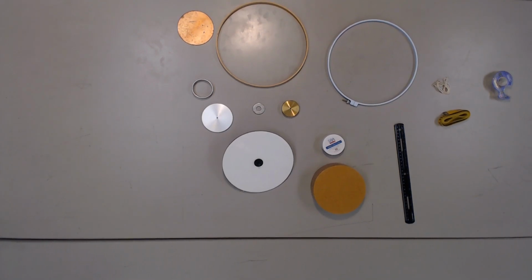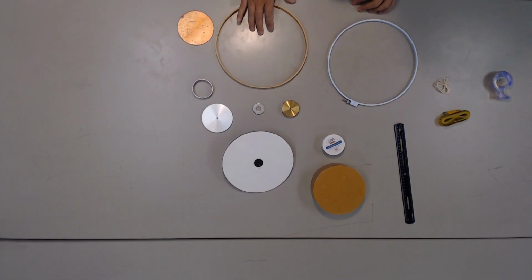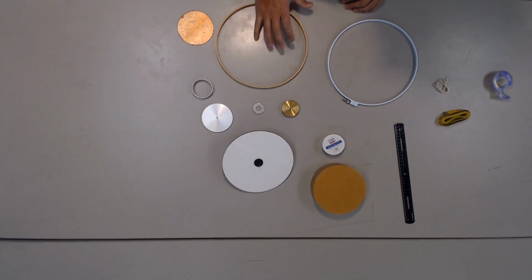In this lab, we'll be doing some measurements. We'll measure circumference and diameter of different kinds of round objects. So I recommend you collect 10 different round objects with different sizes.